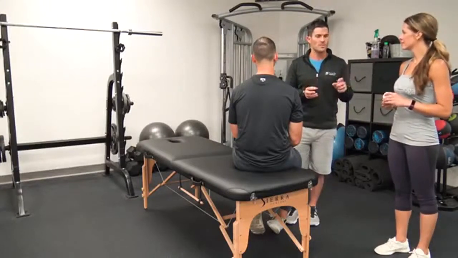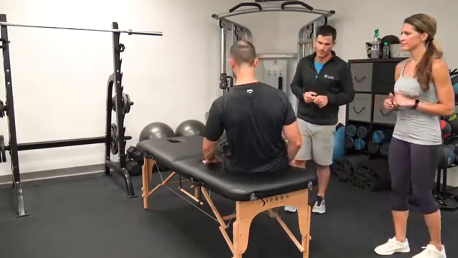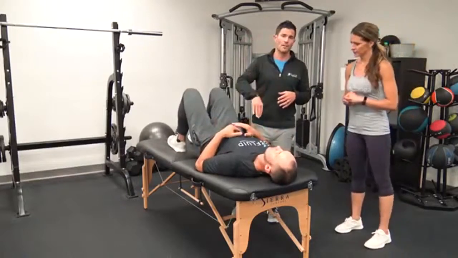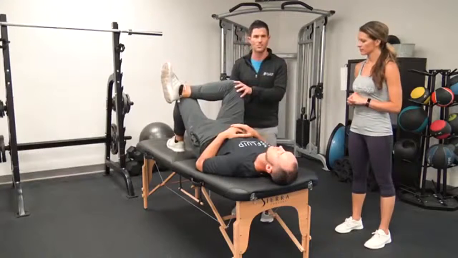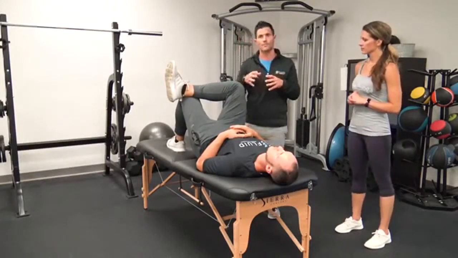So we're going to use that ball to start. He's going to place it behind his back and he's going to lay on the table. Now while he's in this laying position, we want to first make sure that the anchor point at the pelvis is nice and stable. So he's crossing his legs over using the tension of his hamstring to basically pull his hip under. That's going to create a nice anchor for the pelvis.